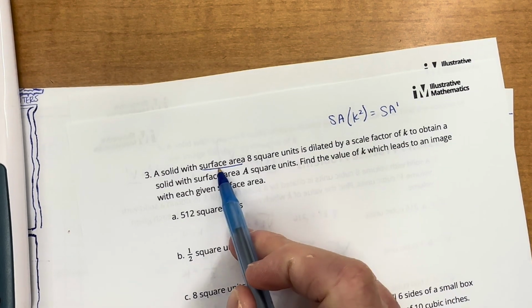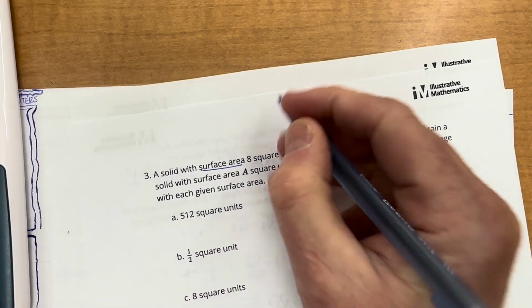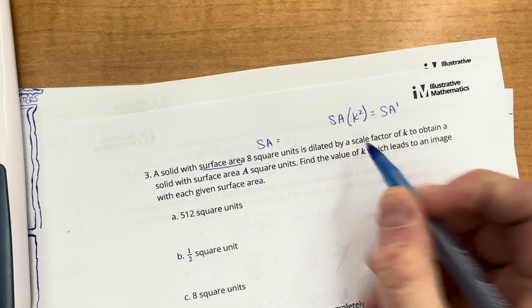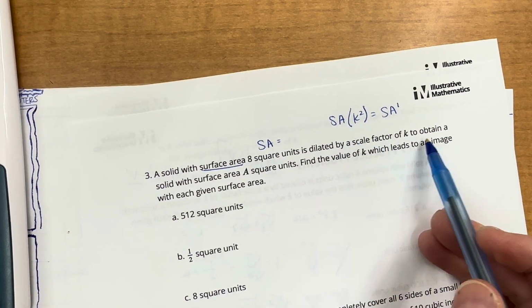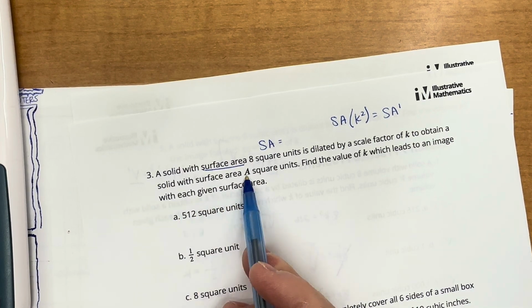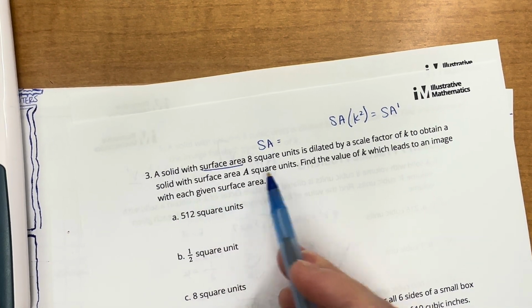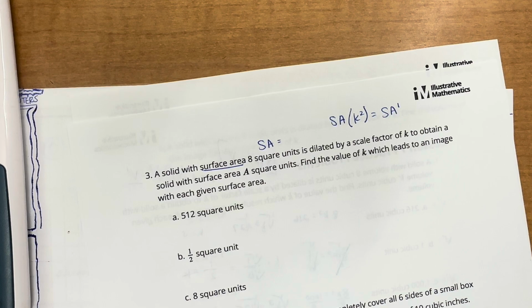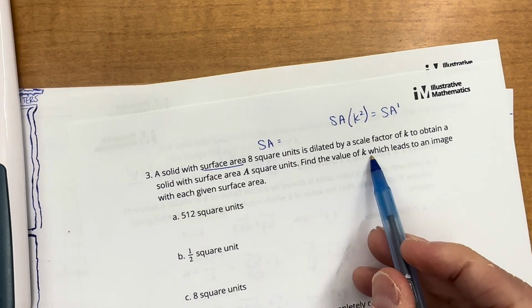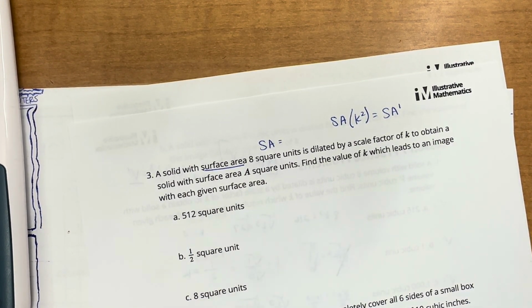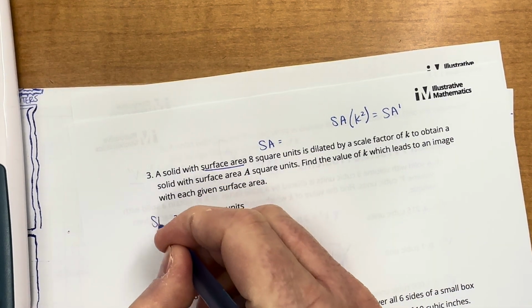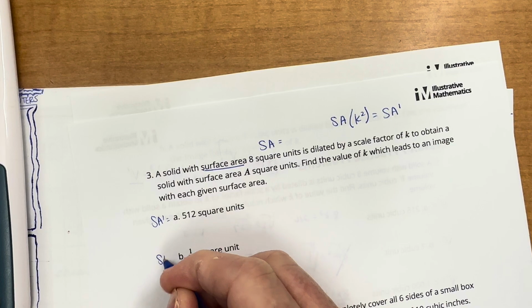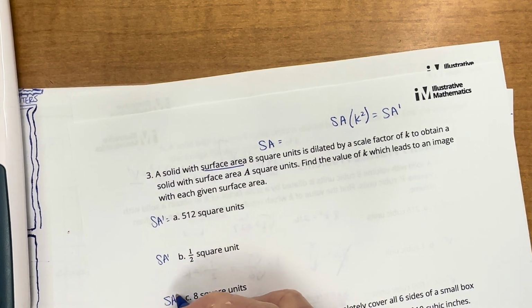Okay, so solid with surface area 8 square units. This is your SA right here. Is dilated by a scale factor of k to obtain a solid with surface area A square units. Find the value of k, which leads to an image with each given surface area. So these are going to be surface area prime. These are your new surface areas.